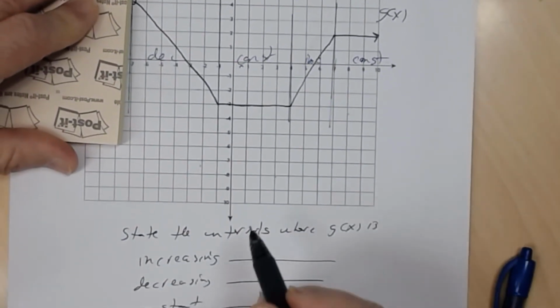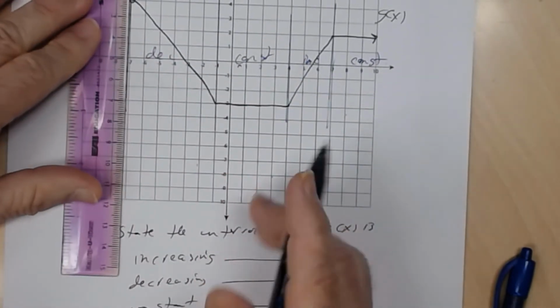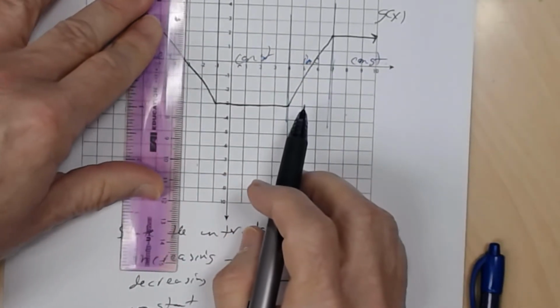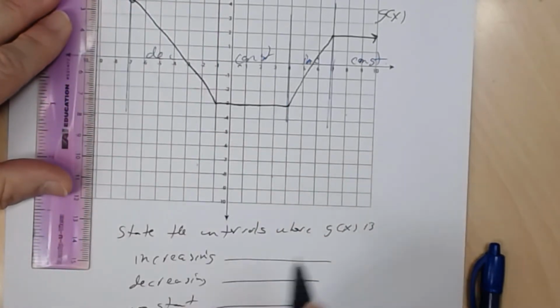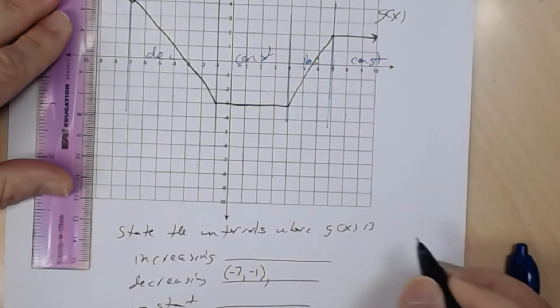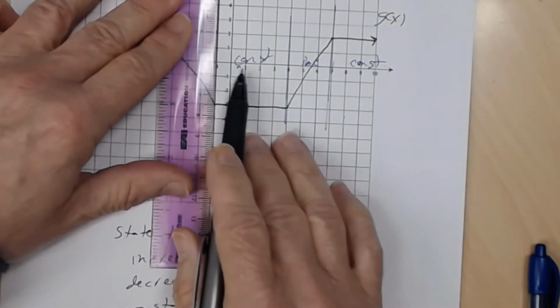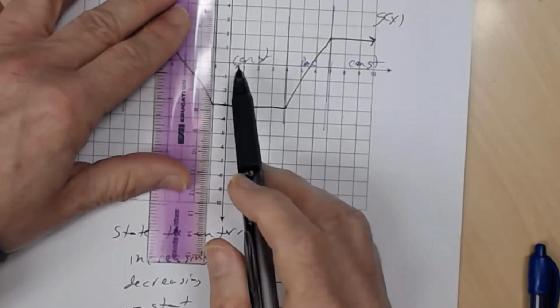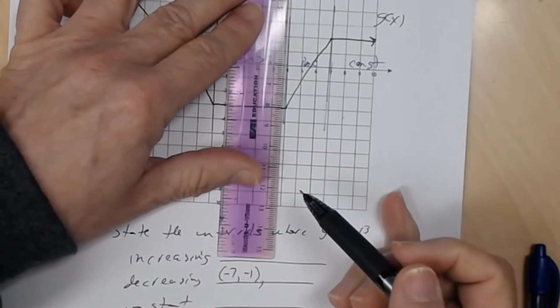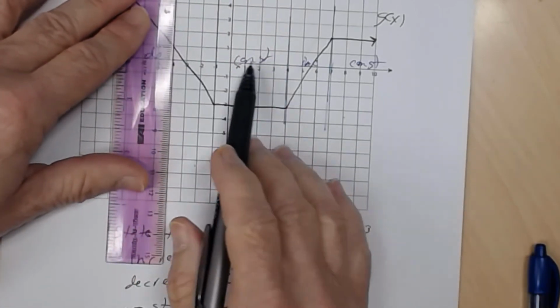All right, so here we go. Let's answer this now. From -7 to x equal -1, what are those y values doing? Decreasing. So from -7 to -1. Then from x equal -1 to x equal 4, what are those y values doing?